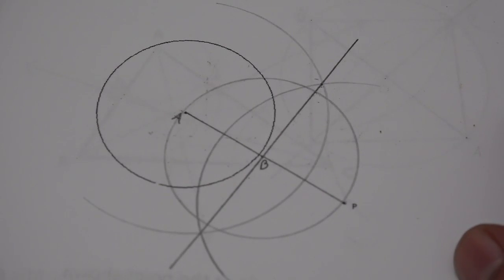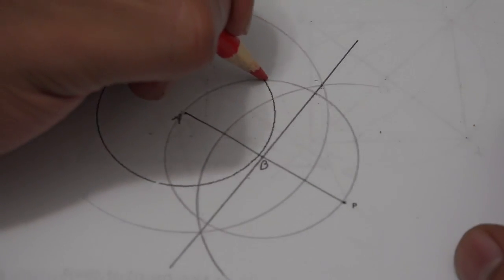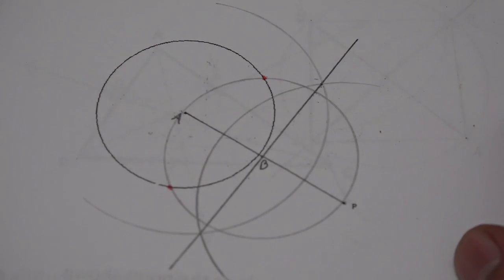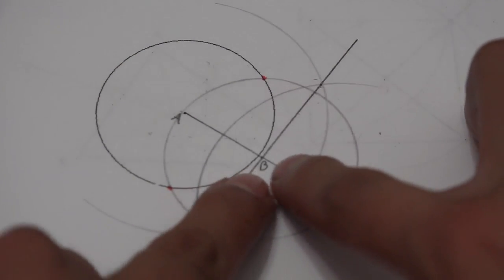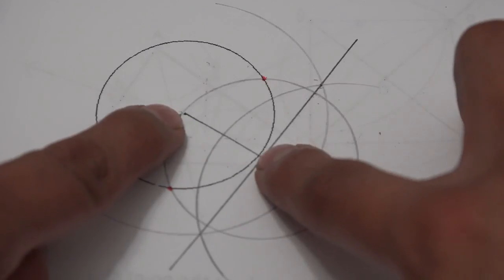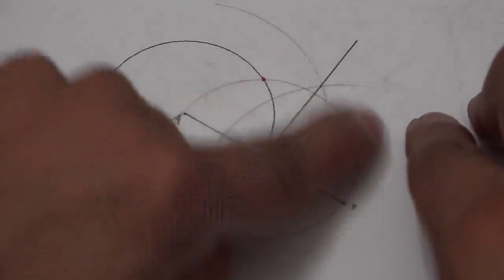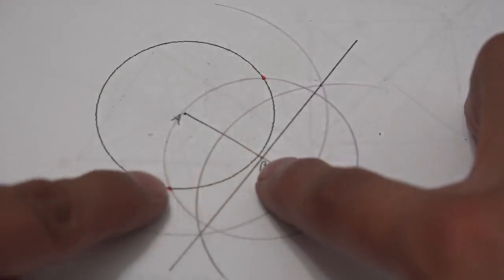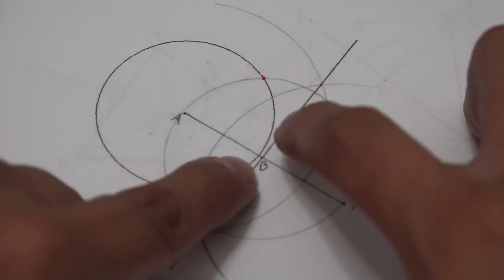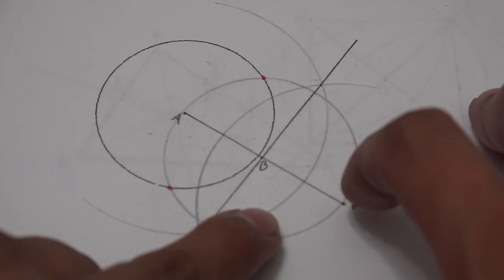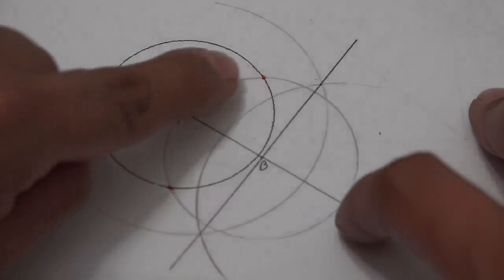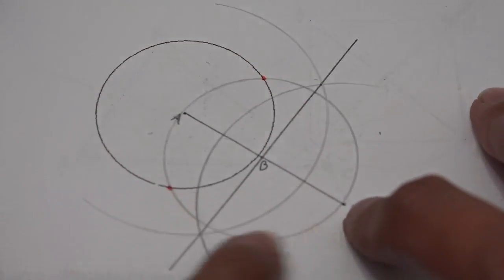Now I'm gonna be honest with you. You didn't need the whole circle. All you need is this point and this point right here. Okay? What I wanted to show you is that BA is a radius of circle B. So BA is a radius. So anywhere you go here is going to be the same distance. See that? And guess what? The same goes for BP. The same distance from AB to BP. So that means that these points will also be equidistant from P.